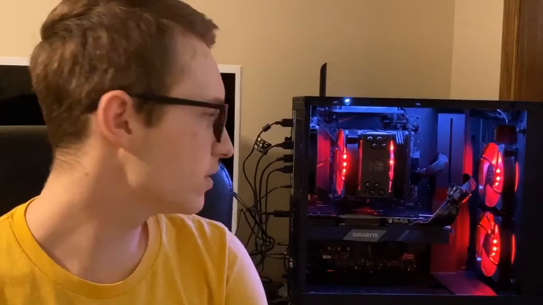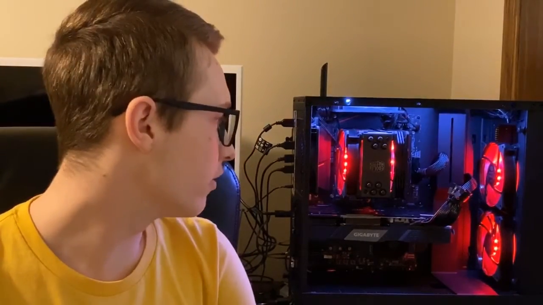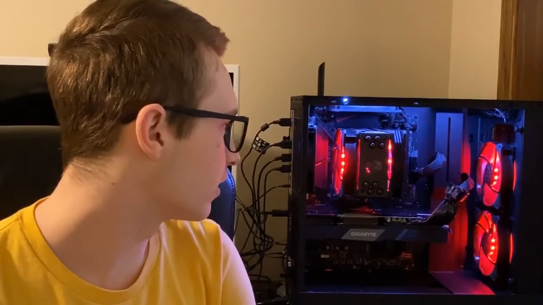And then basically how you could set up these fans, this is a parallel configuration, this is more for airflow, and then the way I have these two fans set up is a series fan configuration, and the series fan configuration allows for more of a static pressure through something like a heatsink.